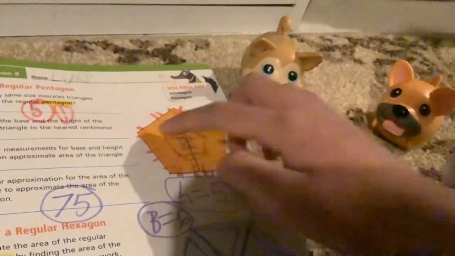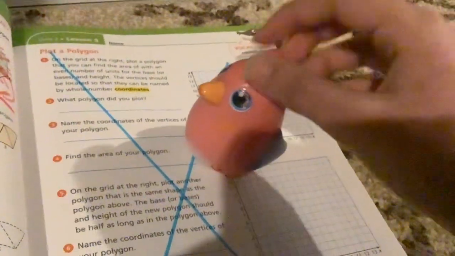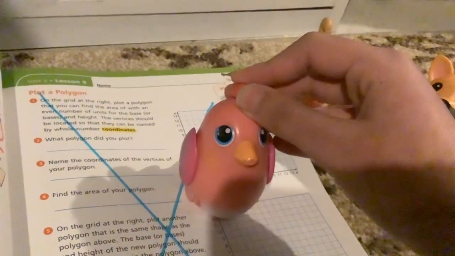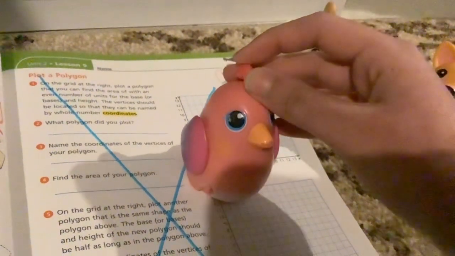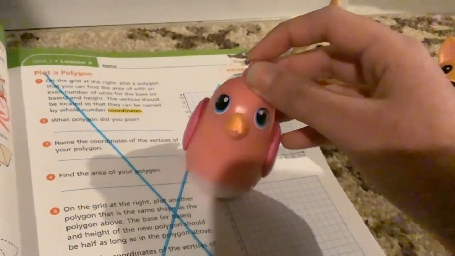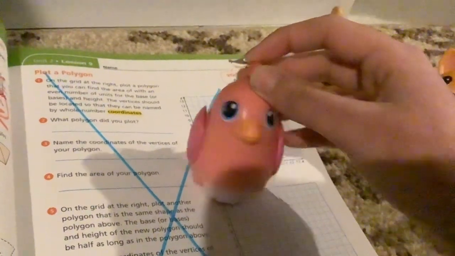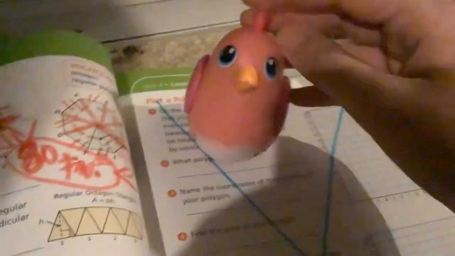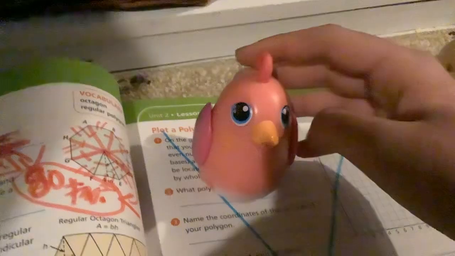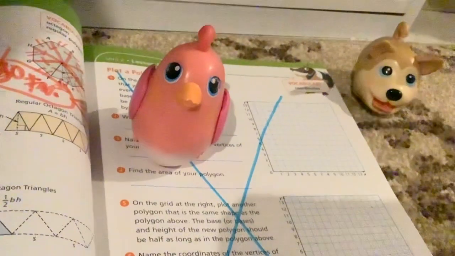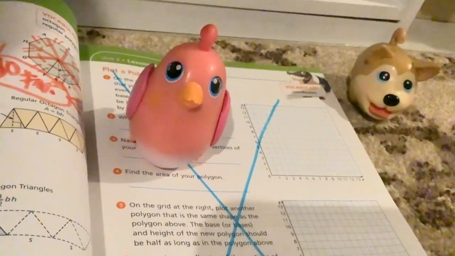Let's turn back to the pentagon. 1, 2, 3, 4, 5. Regular pentagon. Yes! But what's a regular polygon? A regular polygon is a polygon that has all sides the same length and has all corners the same too. So, basically, a regular polygon has all sides the same length and also has all angles of the same measure.